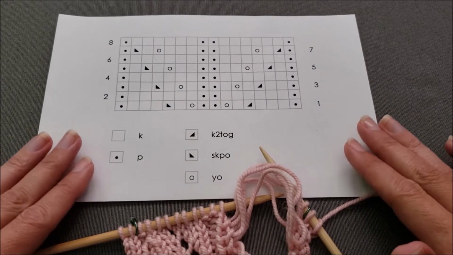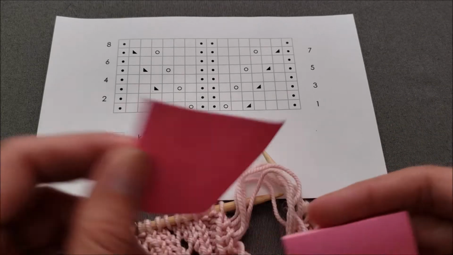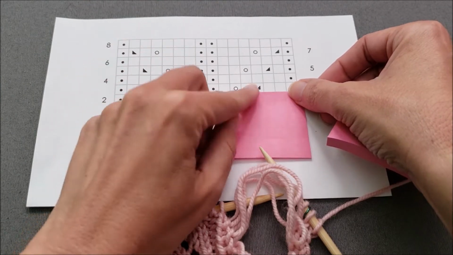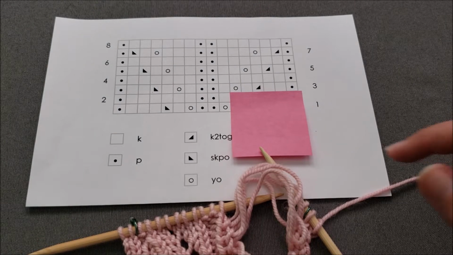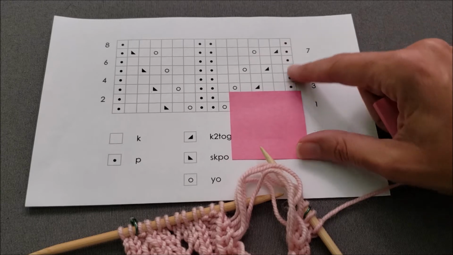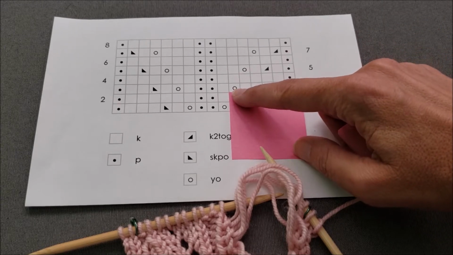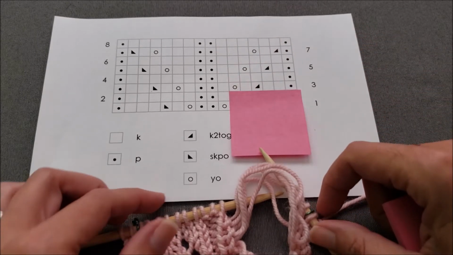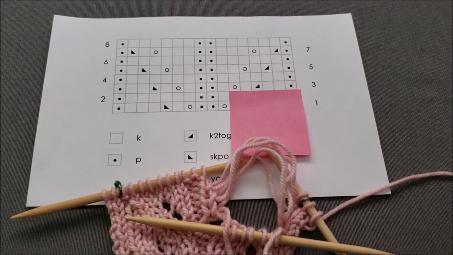Now that I know that I'm on row 3 of my pattern, I can use a sticky note to mark row 3 of the chart. I also know that I unraveled 5 stitches that started right after this column of purls. So I unraveled 1, 2, 3, 4, 5 columns, and this last column of knits I didn't touch, and you can see that actually here in my work. This is that last column of knits before the purls.